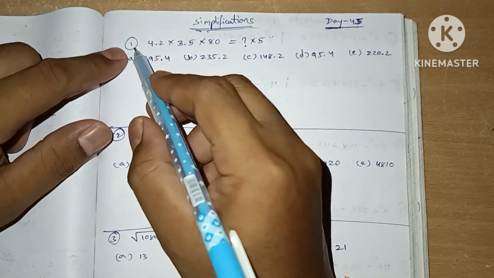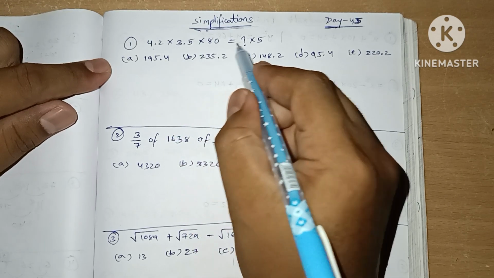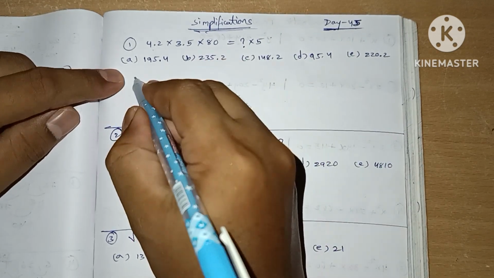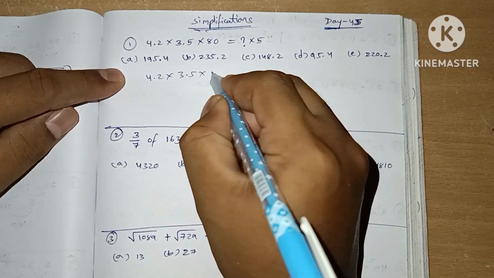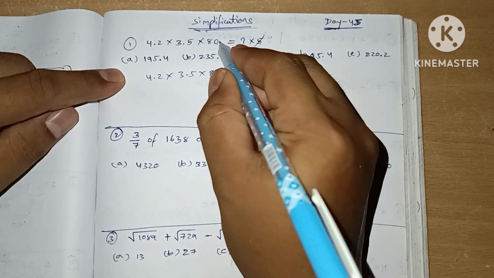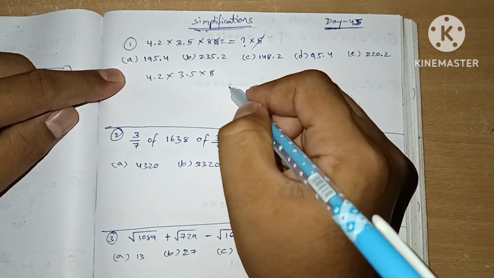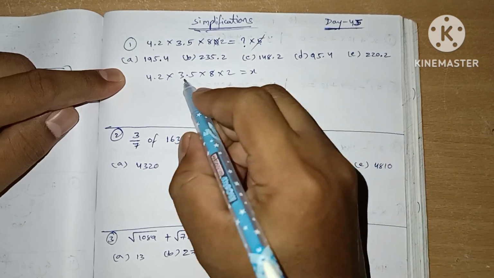Let's get started. Question number 1. 4.2 into 3.5 into 80 equals question mark into 5. Let's write as 4.2 into 3.5 into 8 into 0, instead of this 0 we will divide this with the 5 two times, so we get into 2 equals to x.